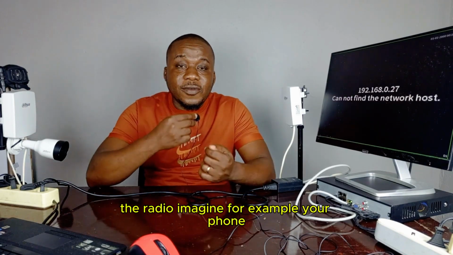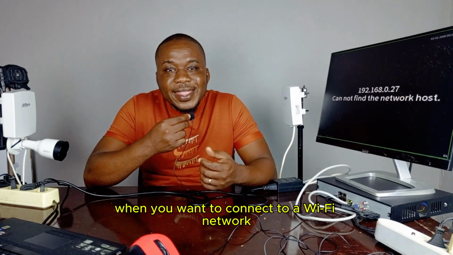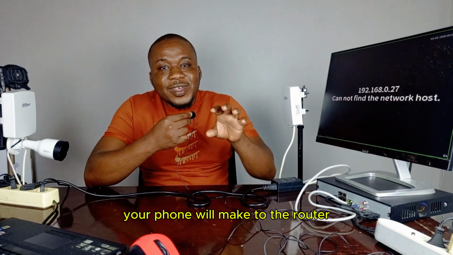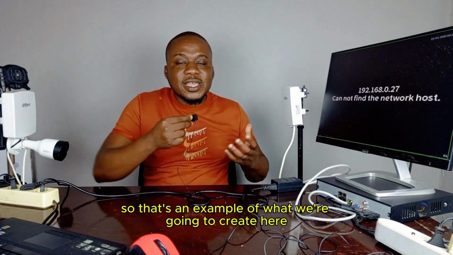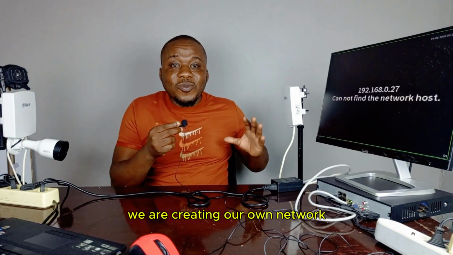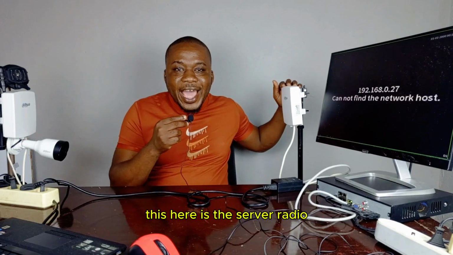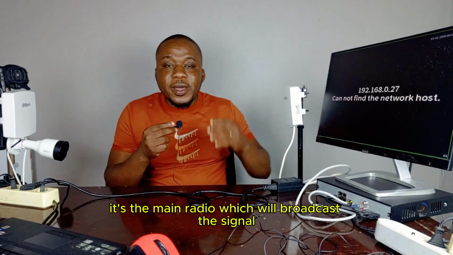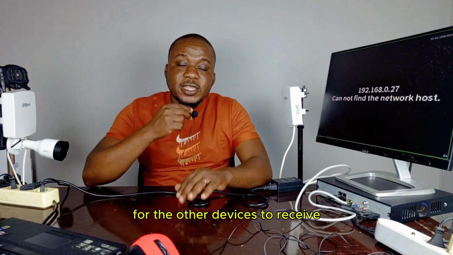Imagine, for example, your phone when you want to connect to a Wi-Fi network, a wireless internet network. That's the connection your phone will make to the router. So that's an example of what we're going to create here. We are creating our own network. This here is the server radio. It's the main radio, which will broadcast the signal for the other devices to receive.